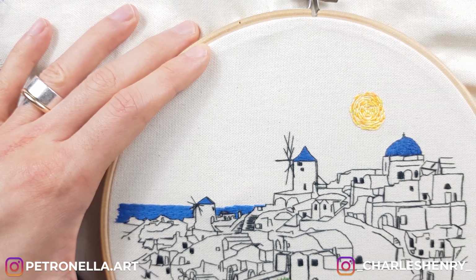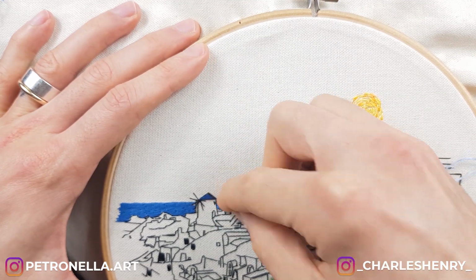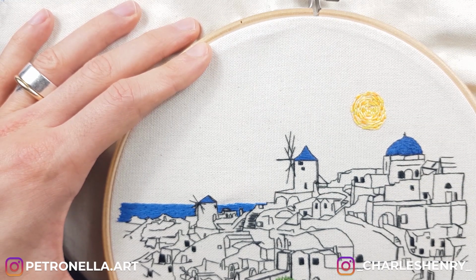As you embroider, you must carefully observe the blue levels. As soon as your blue becomes a lighter step, climb up a line.